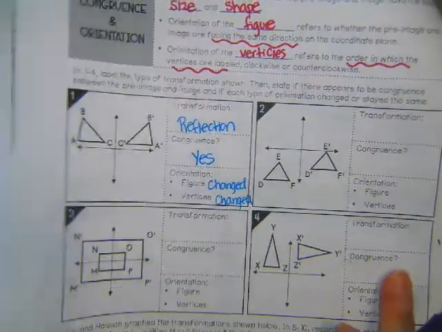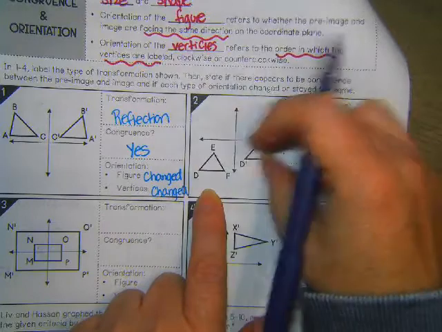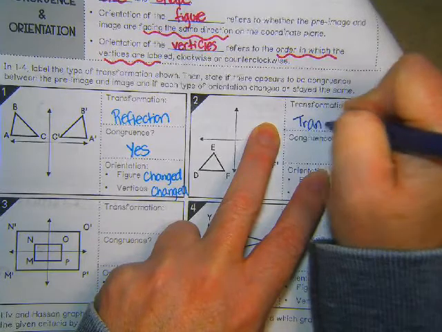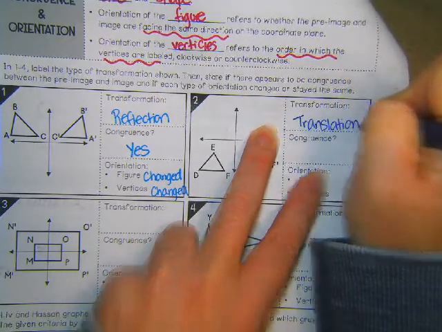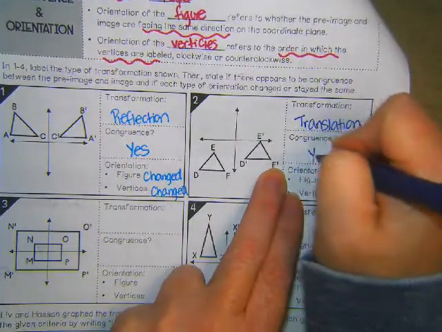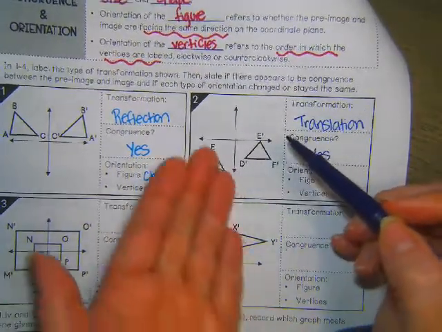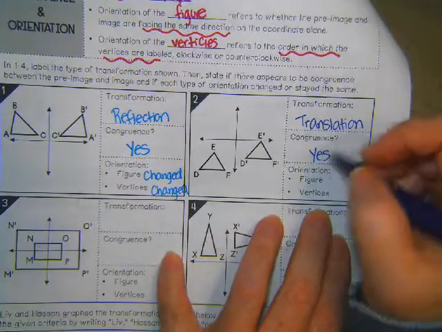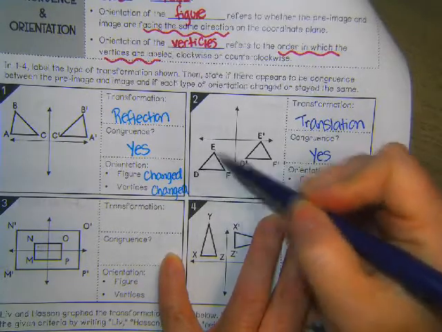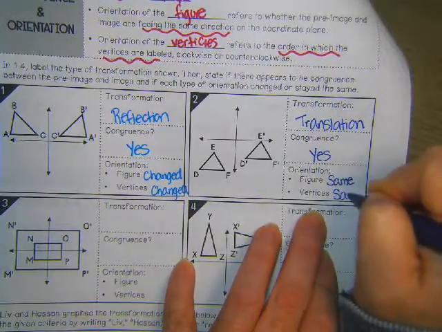In our next one, this is our pre-image. This is our image. It looks like we just took it and slid it over. Because it was a slide, this is known as a translation. Is it still the exact same size, exact same shape? Yep. So the congruency is the same. The orientation: is it still facing the same direction? Is this still the front? It hasn't changed at all, so that stays the same. And the orientation of the vertices, if I go D, E, F, it's still in the same clockwise order, so that has stayed the same.